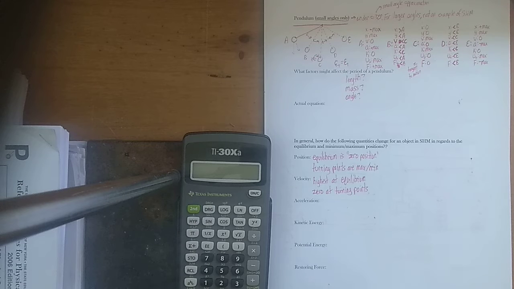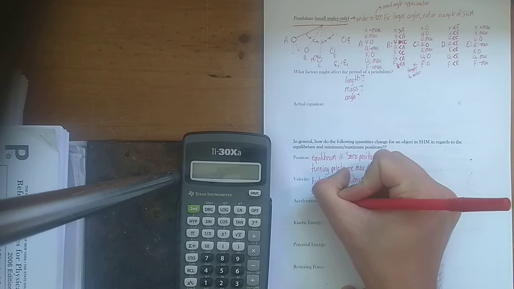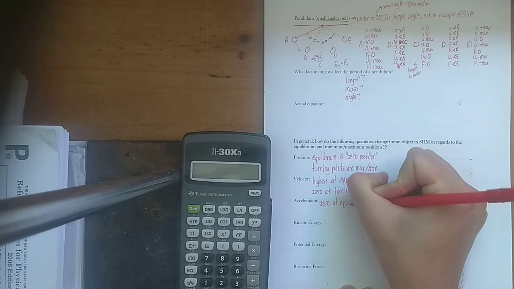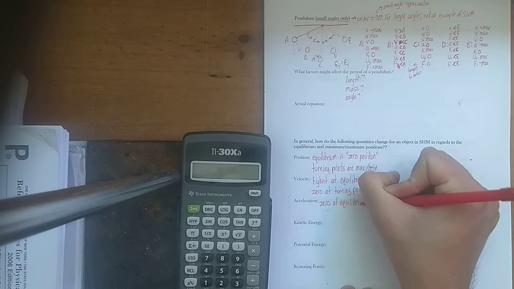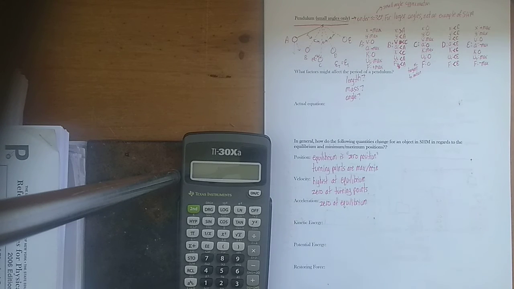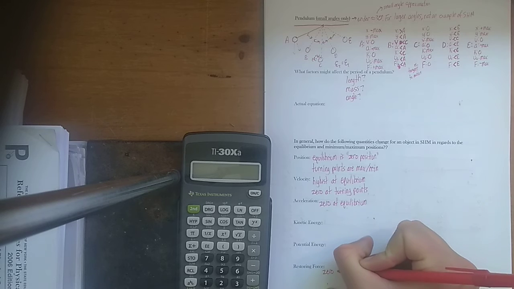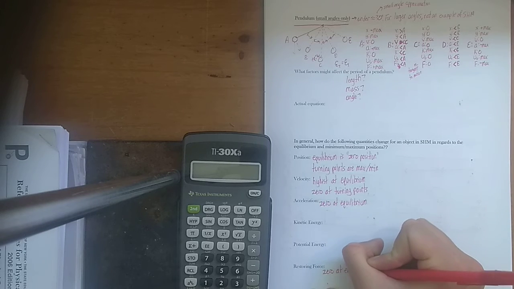The acceleration was kind of the opposite of that. The acceleration was 0 at equilibrium, because at equilibrium there is no net force acting on the object. If the net force is 0, the acceleration has to be 0. So I'll fill that in here as well: the restoring force is 0 at equilibrium.